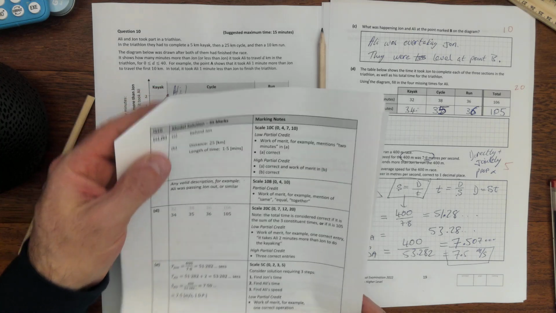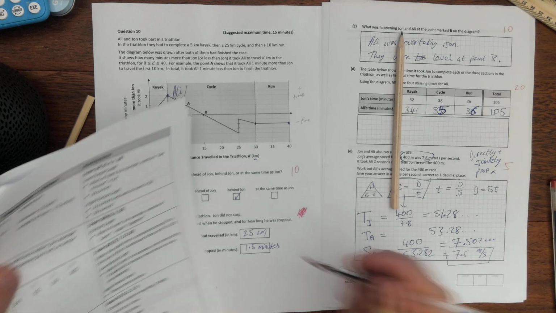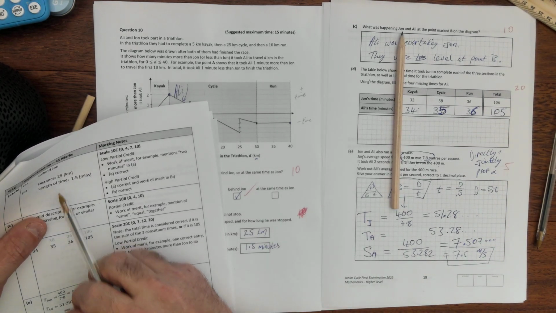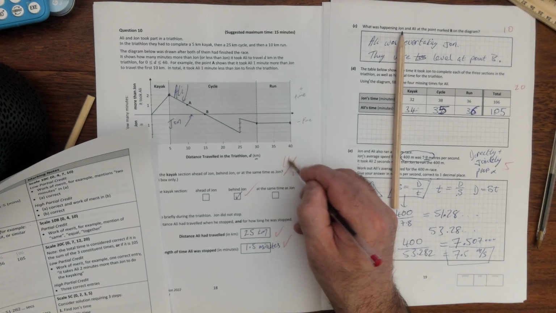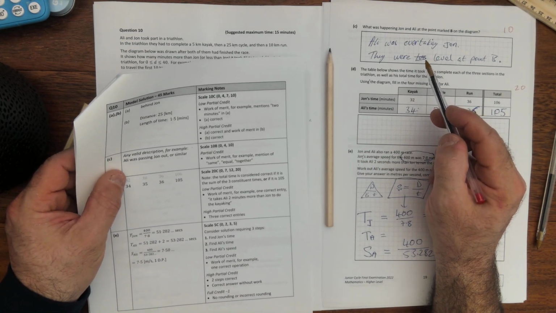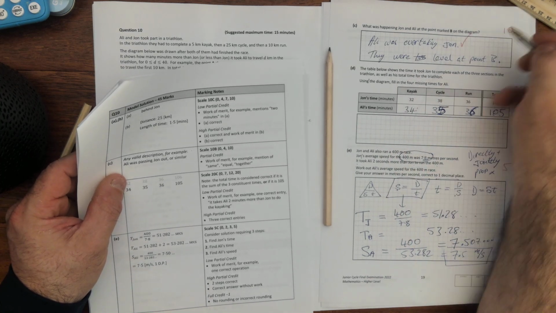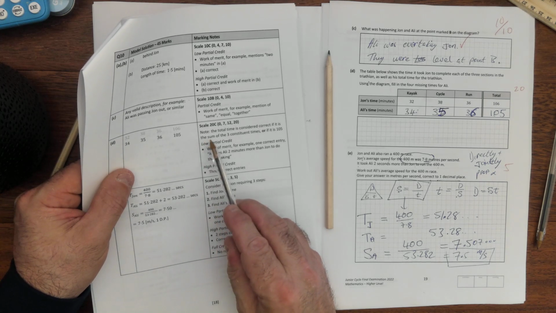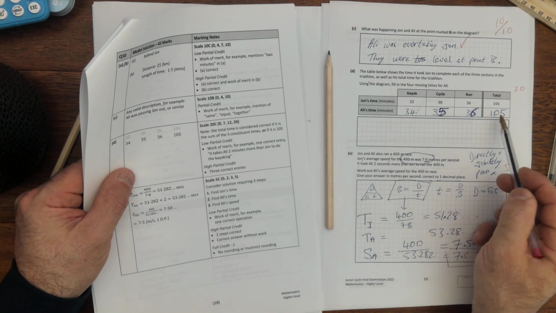Okay, so the first two parts were lumped together. We got behind John with no explanation, correct? The distance was 25 kilometers and it was 1.5 minutes. So we got 10 out of 10 for that. Let's look for any valid description. For example, Ali was passing John or similar. Ali was overtaking John or similar, 10. Okay, so we've got 34, 35, 36 and 105.